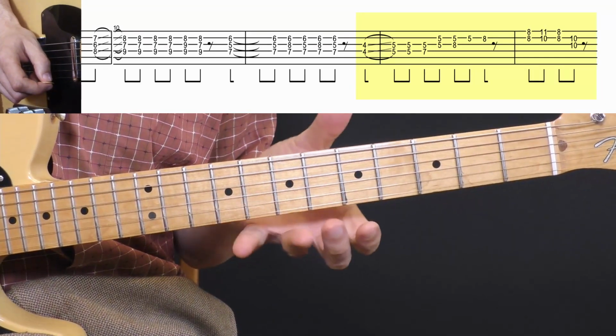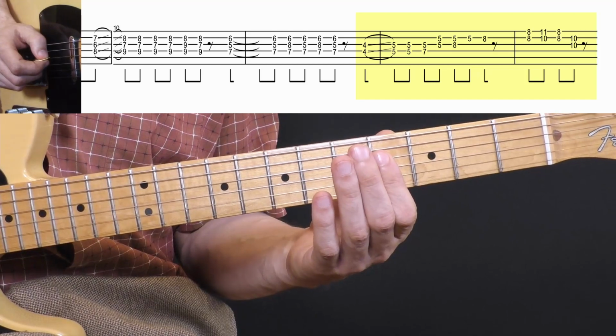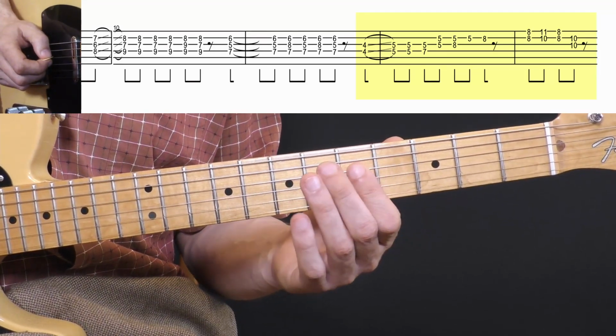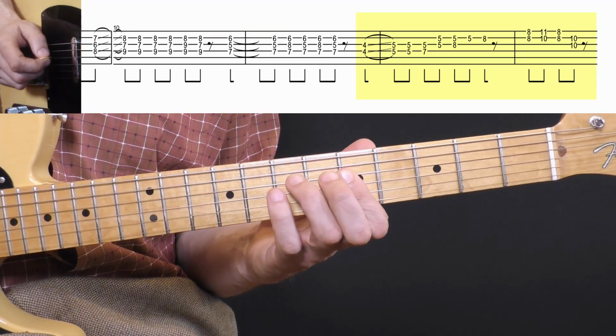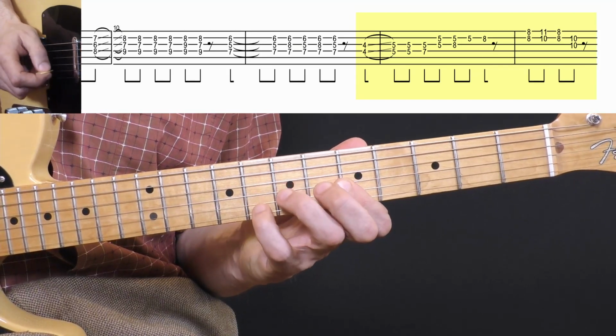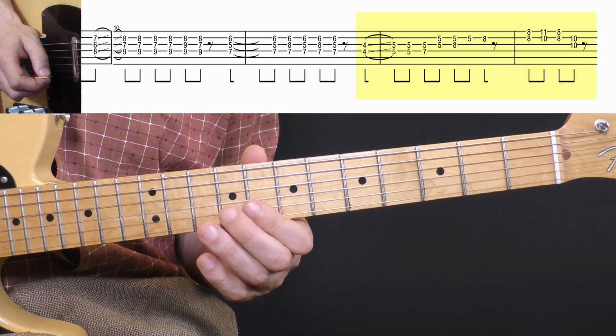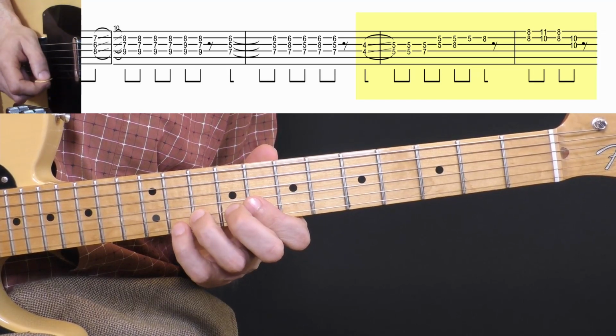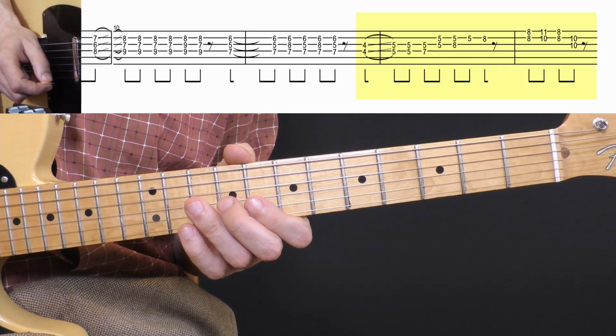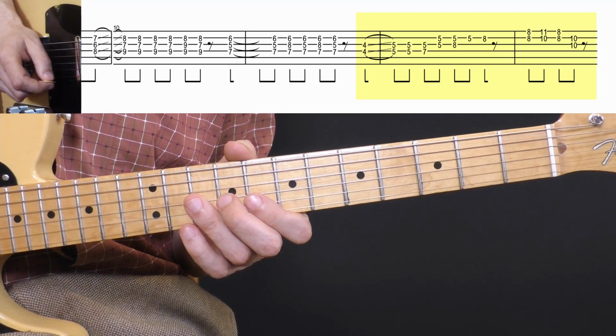And this concludes the first part of the solo. One more time, the last part where you slide into the 5th fret. And then you move to the 8th fret again for the last phrase of the first part.